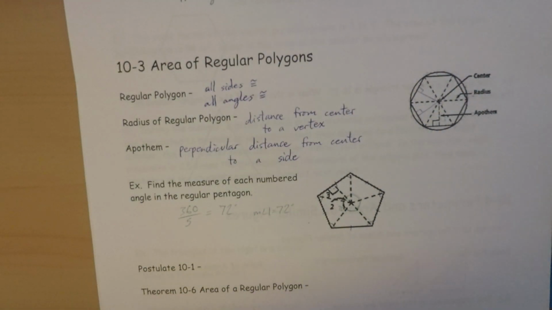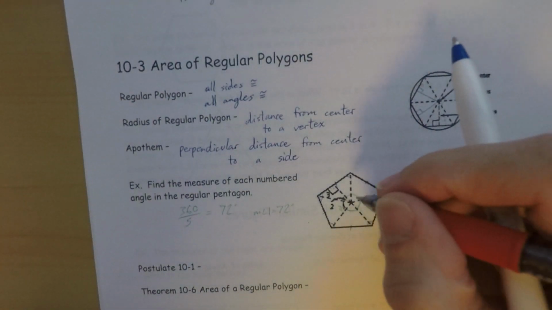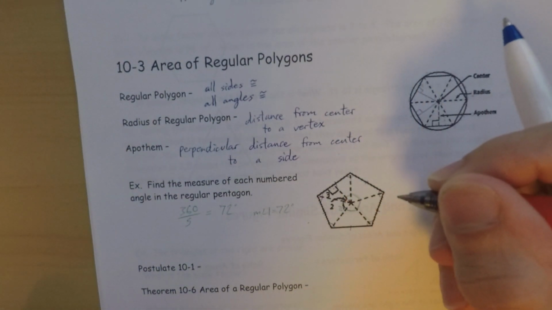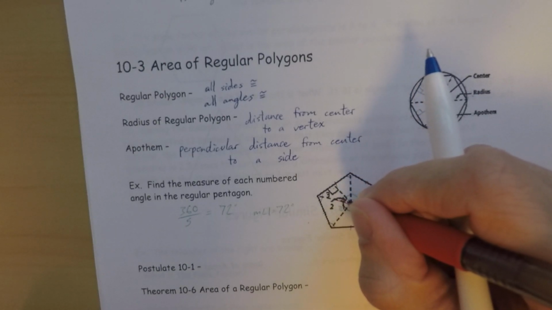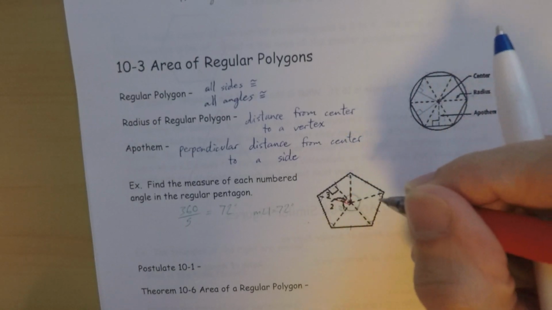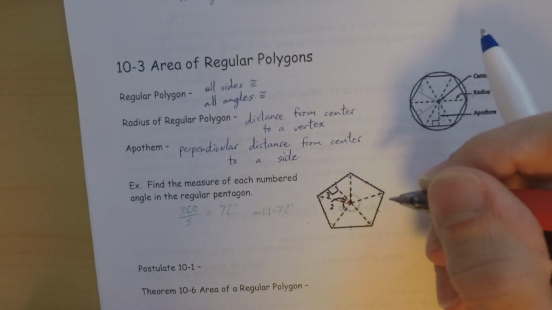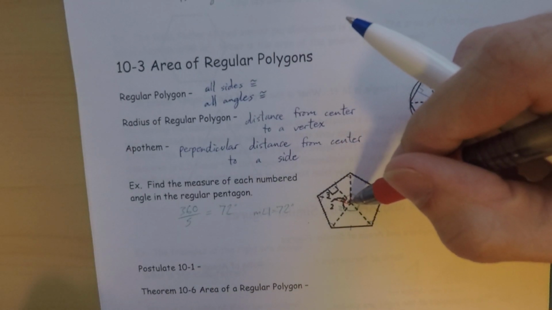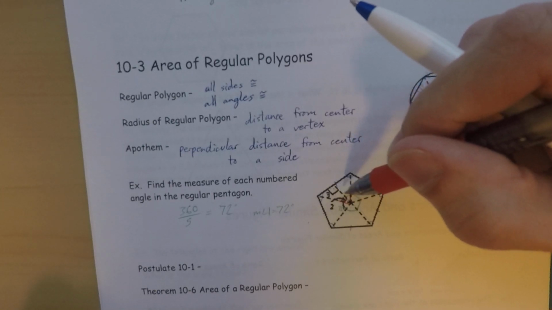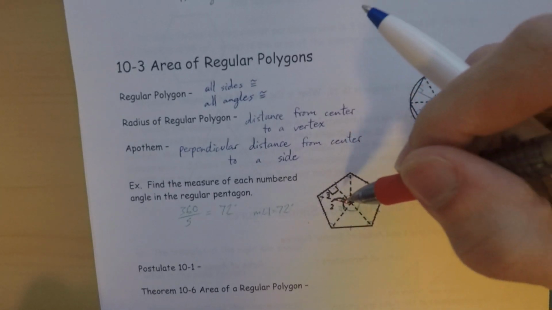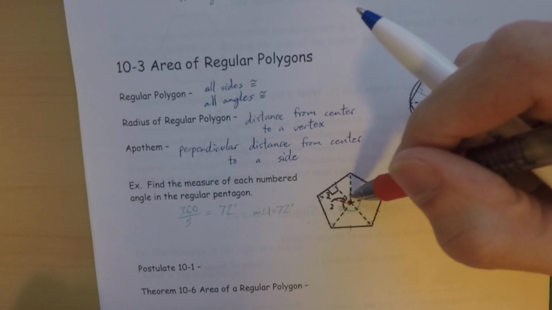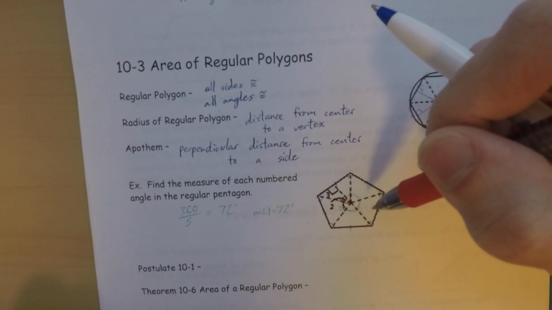Notice angle 2 in this figure is just this part. If I focus in on this angle, we said was 72 degrees. We drew an apothem from the center to the side. When we draw that, what it does is it bisects this angle, cuts this angle directly in half.